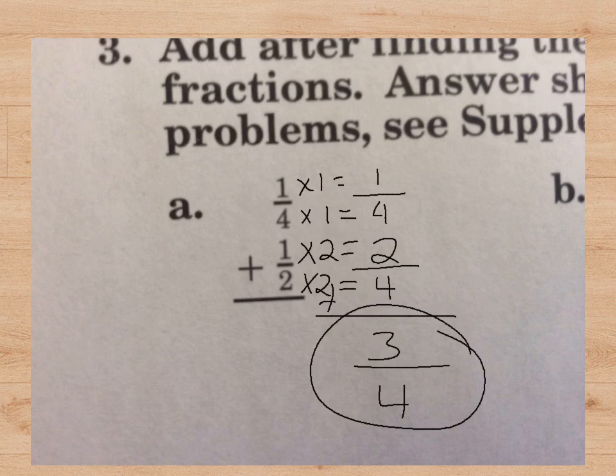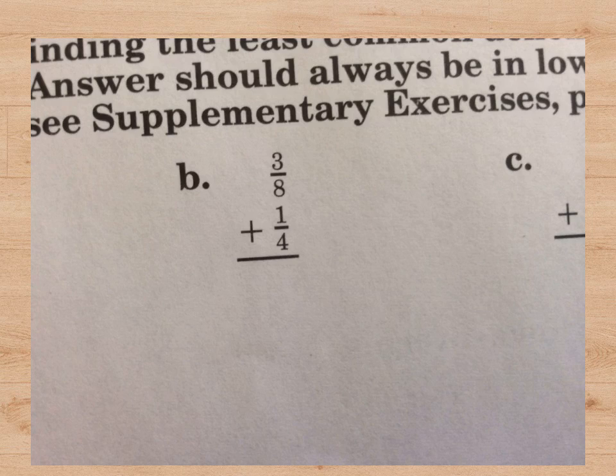Let's look at B. We don't have common denominators, but to add or subtract fractions, you must have common denominators. What does 8 and 4 both go into? 8 and 4 both go into 8. Now we got to figure out our top numbers. 8 times what equals 8? 8 times 1 equals 8. So if we do a times 1 here, we then need to do a times 1 here. 3 times 1 is 3.